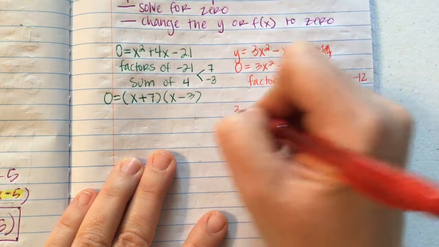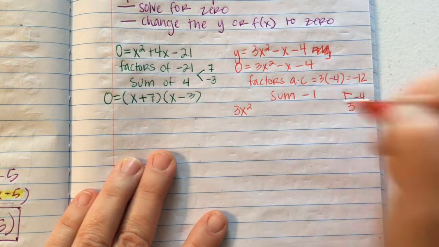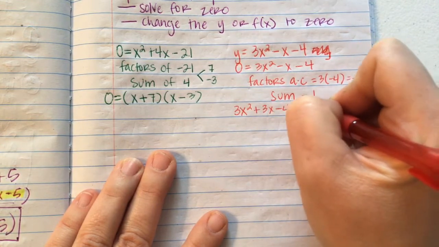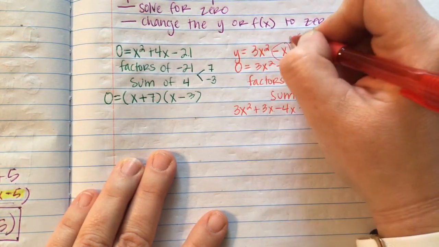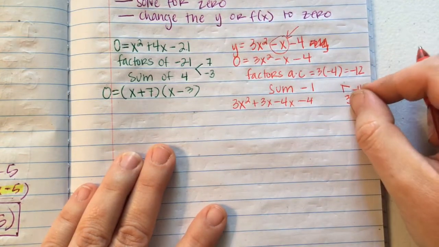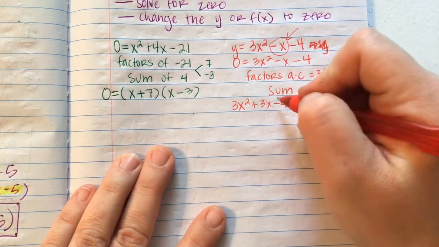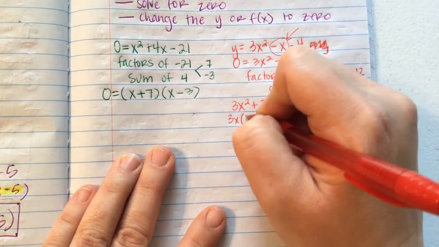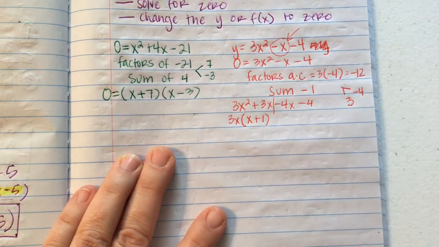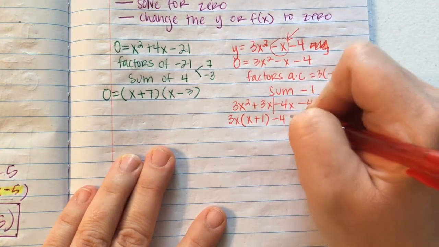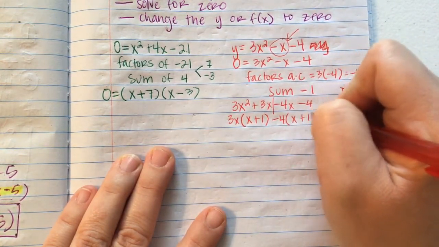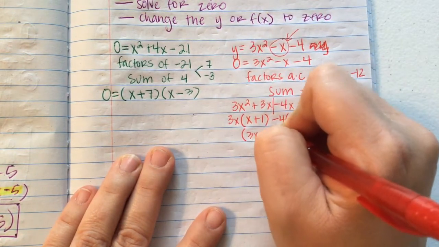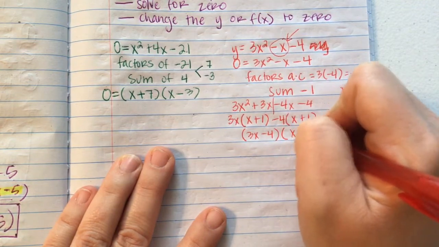So to factor this problem, I'm going to do 3x squared plus 3x minus 4x minus 4. Because again, I'm replacing that middle term with my two factors. I split it in half: 3x and x plus 1, and back here is negative 4 and x plus 1. So my answer is 3x minus 4 and x plus 1.